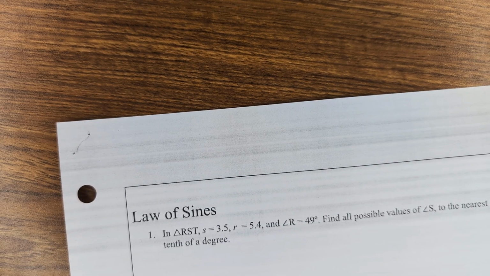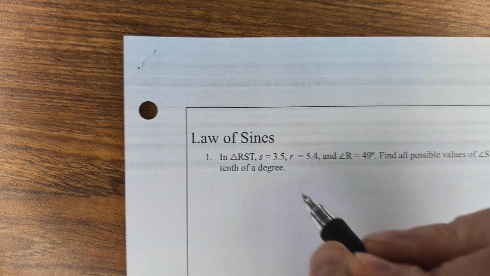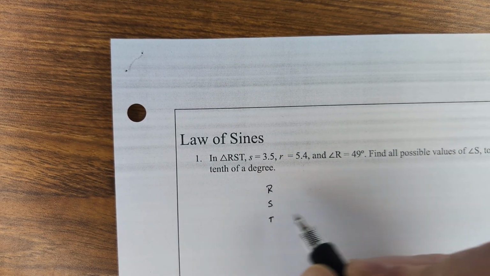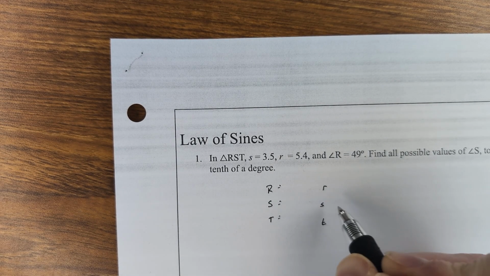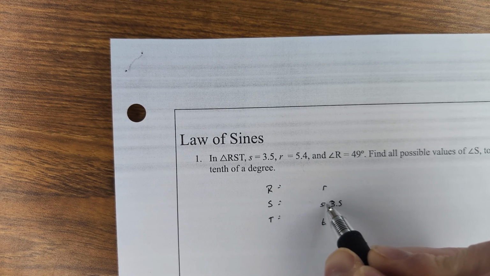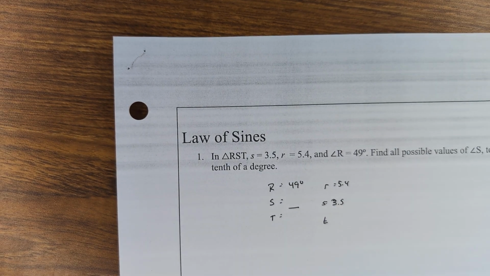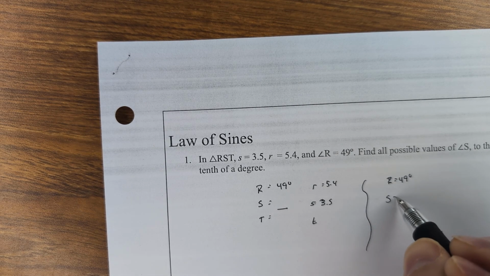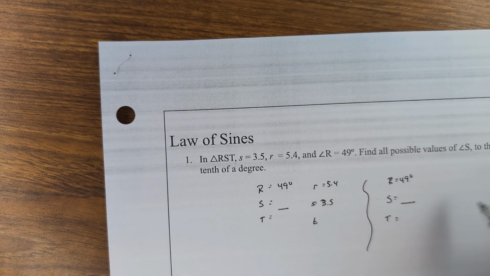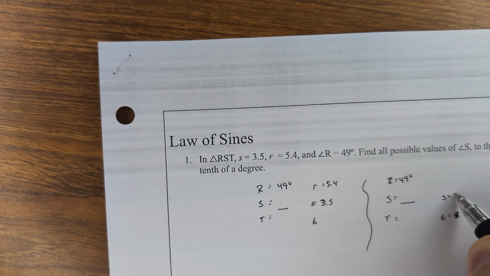Okay, so triangle RST, given these values, find all possible values. Just like before, we'll start with R, S, and T. We know that little s is 3.5, little r is 5.4, big R is 49 degrees. Find all possible values for S. So we'll assume for now that there might be a second triangle. We always have to make this assumption. S is 3.5 and R is 5.4.